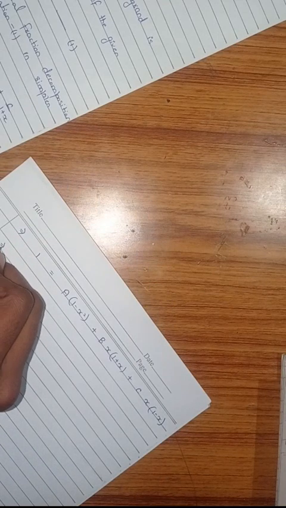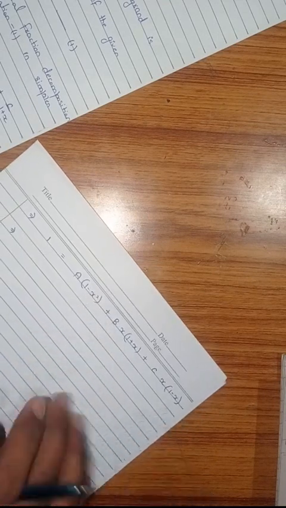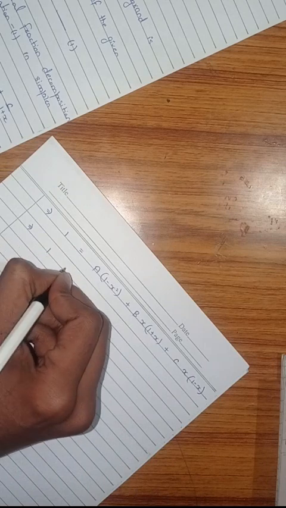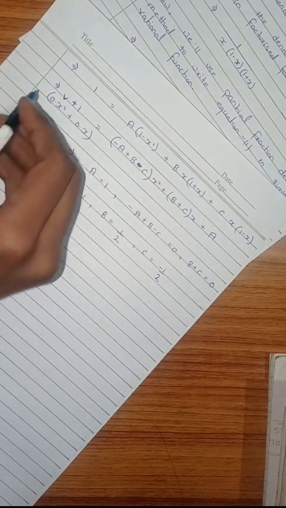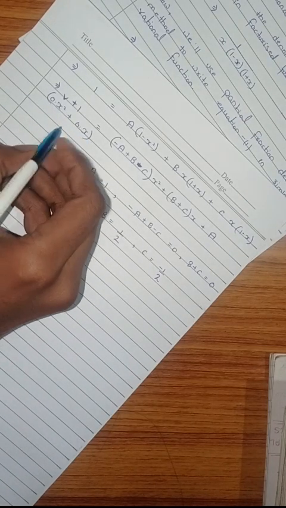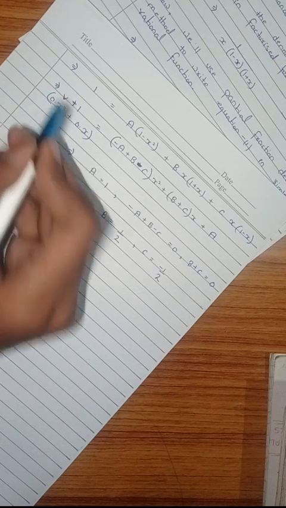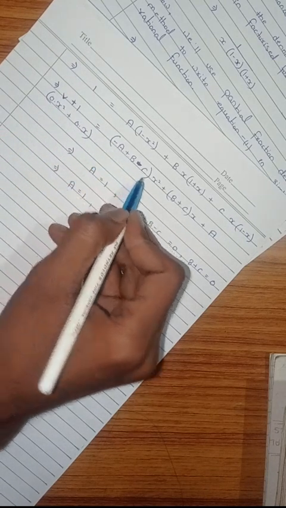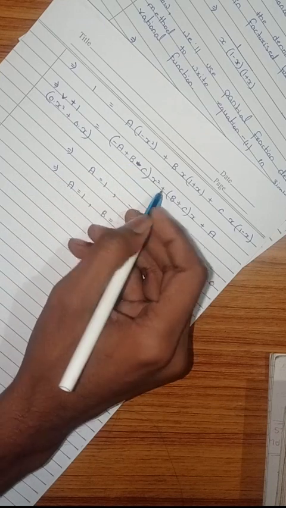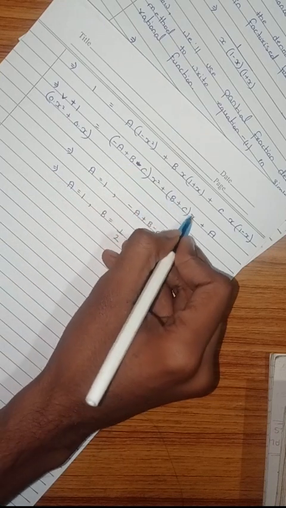So we will expand this equation. The expanded form of this equation will be 0 times x square plus 0 times x plus 1 equals minus a plus b minus c, multiplied with x square, plus b plus c multiplied with x, plus a.